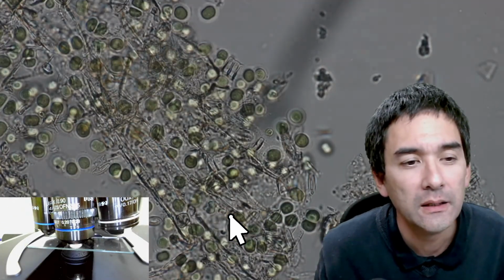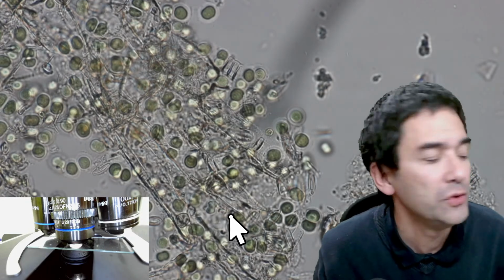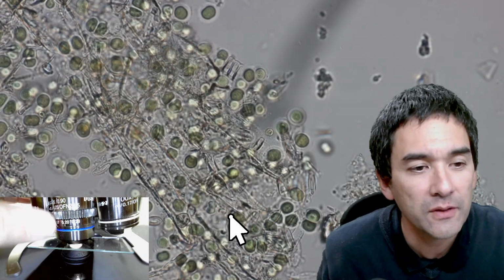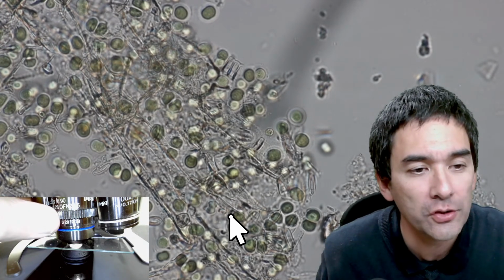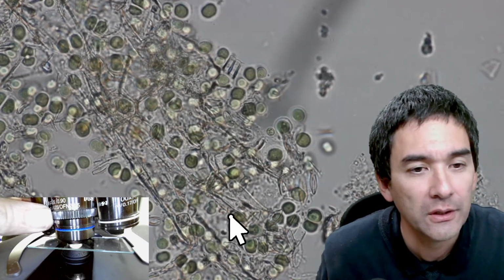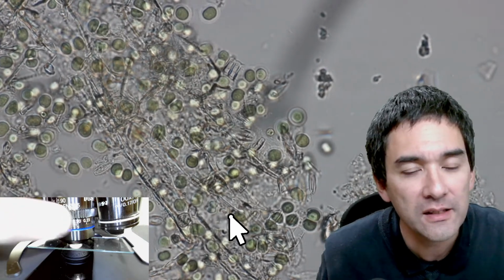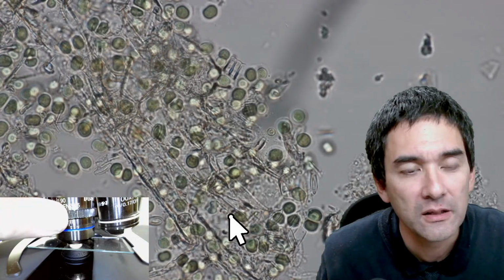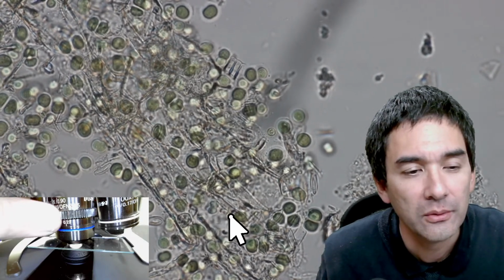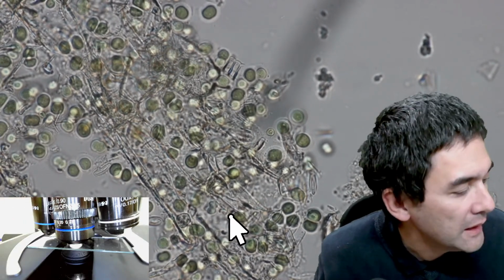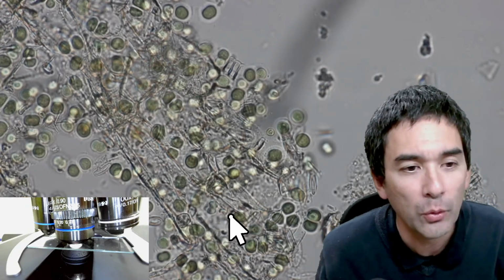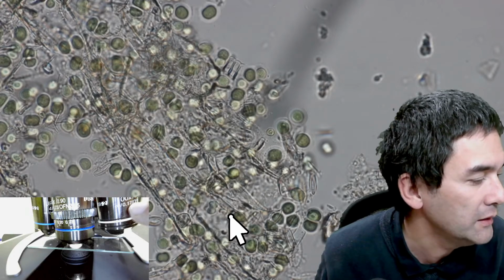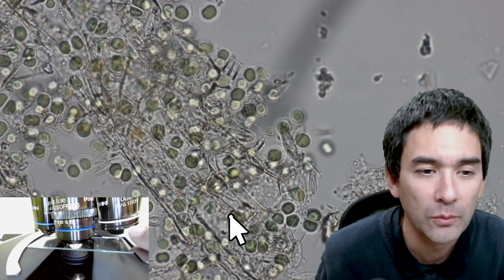Okay. And in case you're new here, some weeks ago I demonstrated this 60 times objective does have a so-called correction collar. So you can rotate this part here to adjust for the thickness of the cover glass. Okay, so you basically just adjust it until you have the optimum quality. And now I'm going to move over and switch in the 100 times oil immersion objective. Okay, that's the one with the white ring.